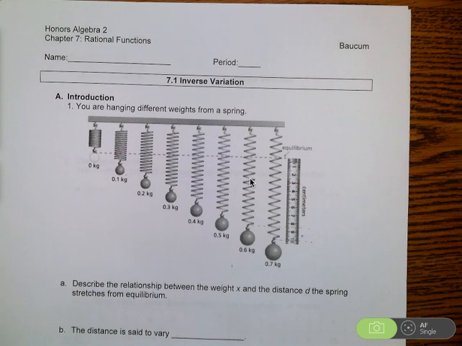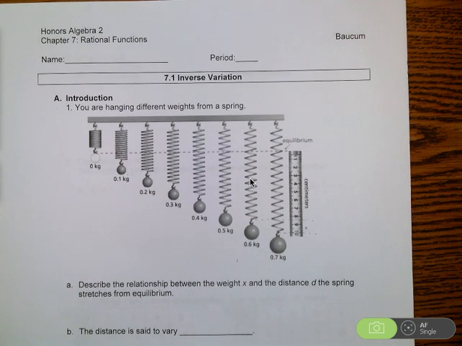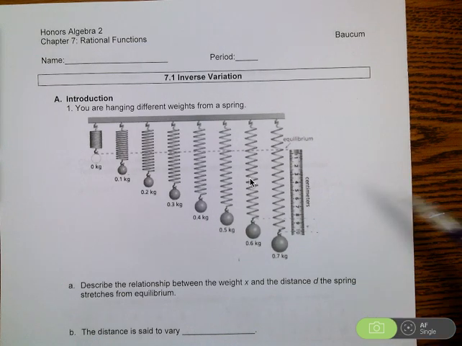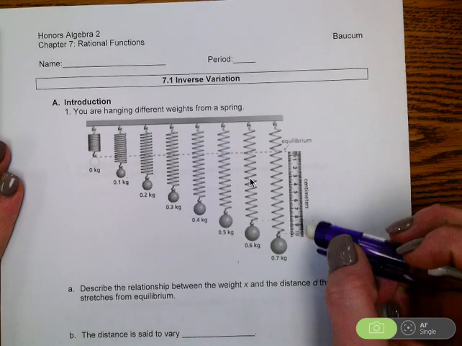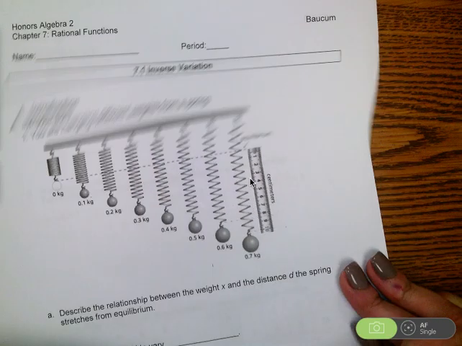when I get back. So the first section is 7.1, which is talking about inverse variation. If you've taken a chemistry class, you might have already talked about this. It's very similar, but we obviously do some things a little bit differently. So how I like to introduce this is basically talking about first what a direct variation is.